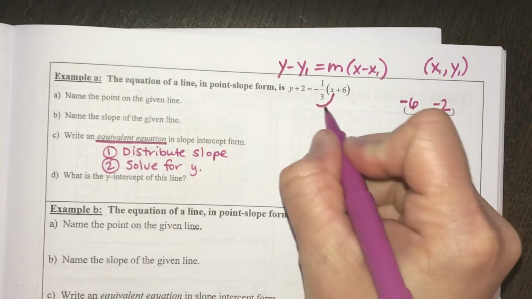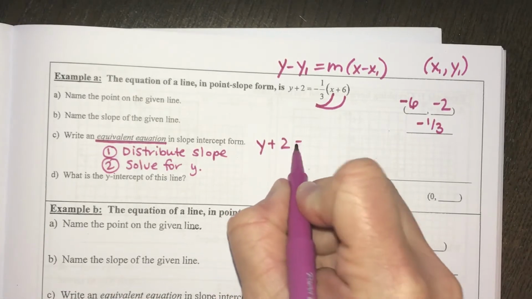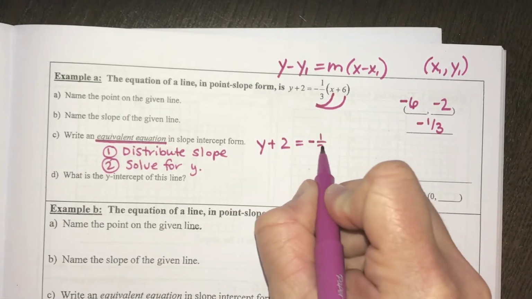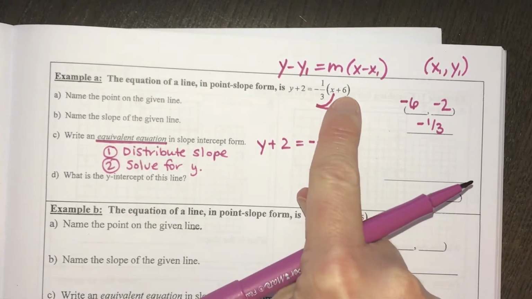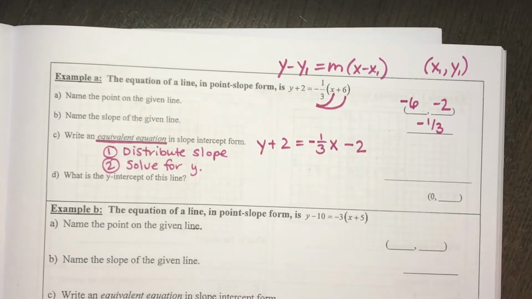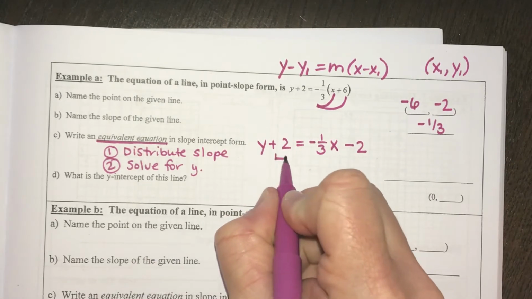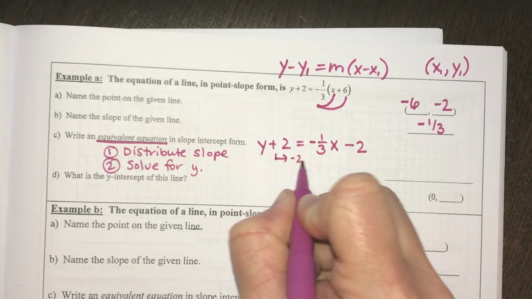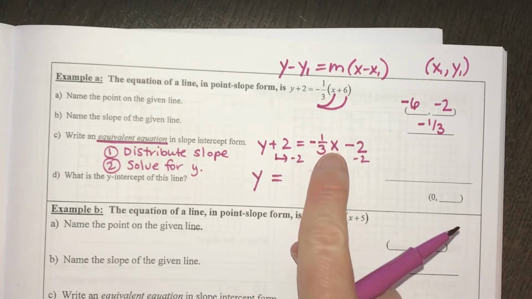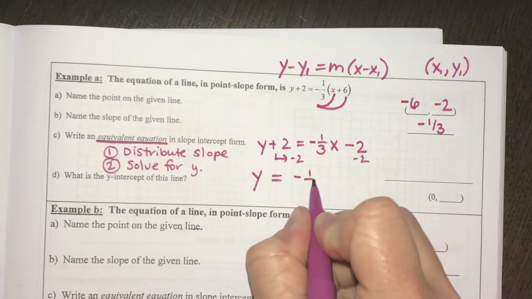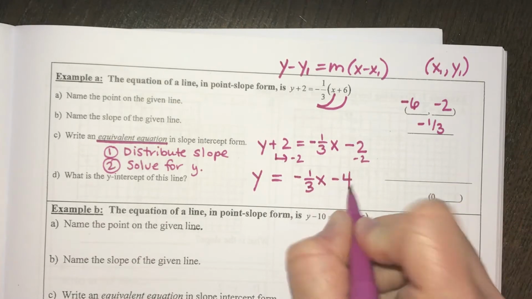So I'm going to start by distributing my slope here. And so this would be my step, y plus 2. Now if I distribute my slope, it would be -1/3 x, and then minus, because negative 1/3 times a positive 6 is 2. Now to solve for y, all I need to do is move this 2 over to the other side here, and I'm going to do that by subtracting 2. Now my y will be all alone, and it will look like mx plus b here, because my slope is -1/3 x, and then my b is -4.